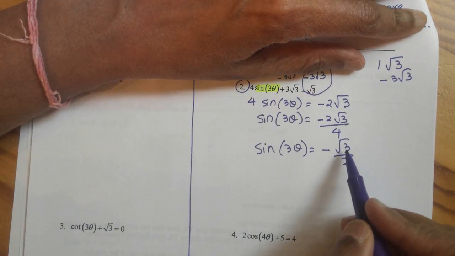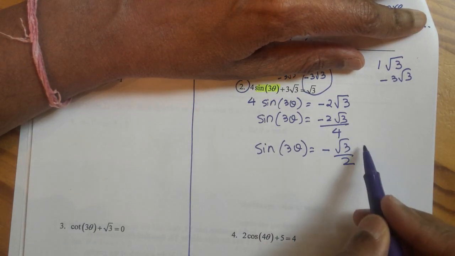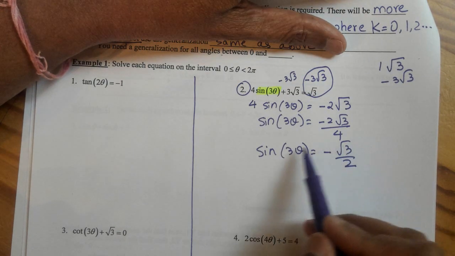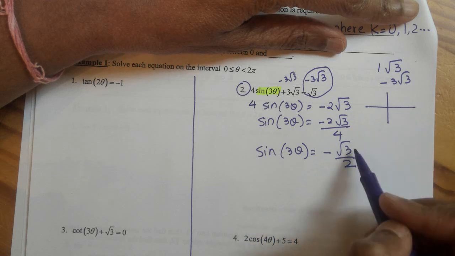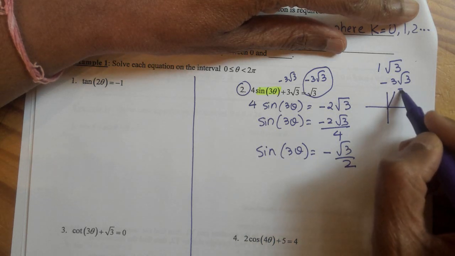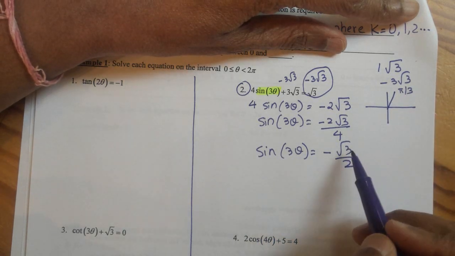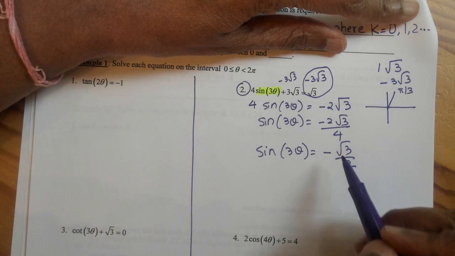So I can use my unit circle to find out at what angle theta sine is square root of 3 over 2. So if you look at our unit circle, when is sine square root of 3 over 2? It is at pi by 3. So you find the reference angle of pi by 3 wherever sine is negative.